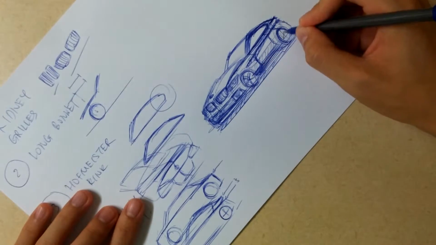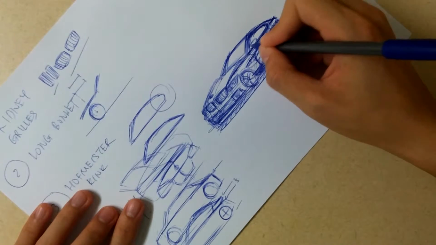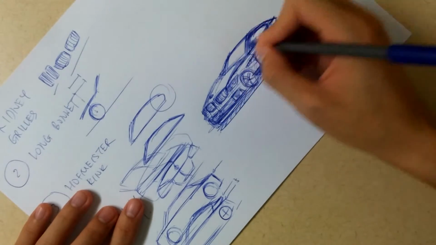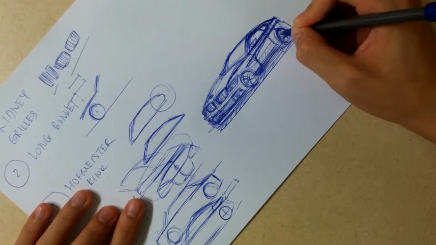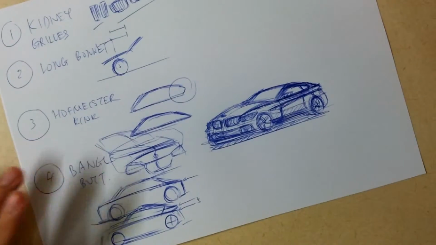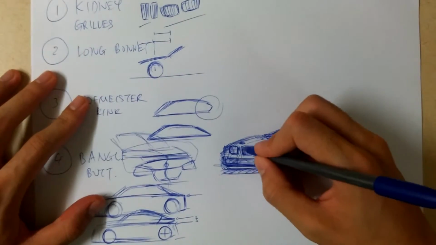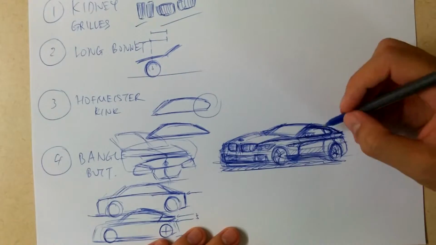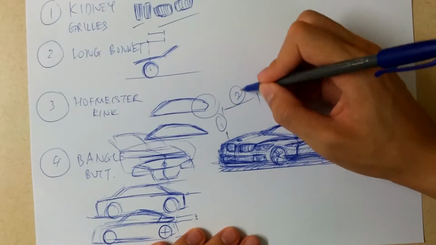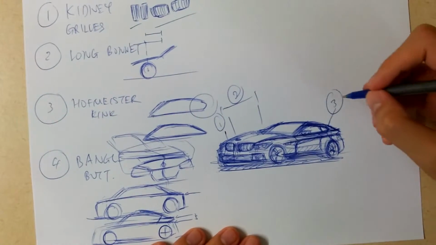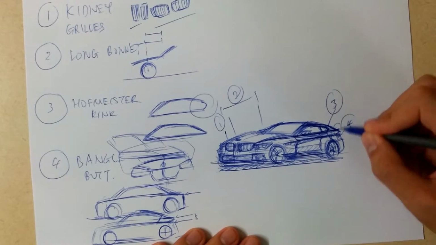Plus the wing mirrors. Wow, not too much complex detail. Anyway, you get the idea. So this is essentially what the BMW design language is all about. You can see the key design features: kidney grills 1, long bonnet 2, Hofmeister kink 3, and also the bangle butt over here, number 4.